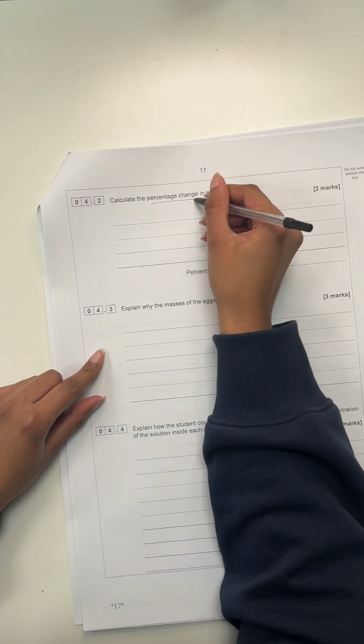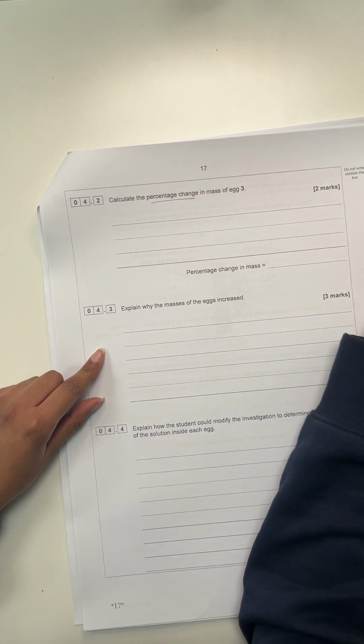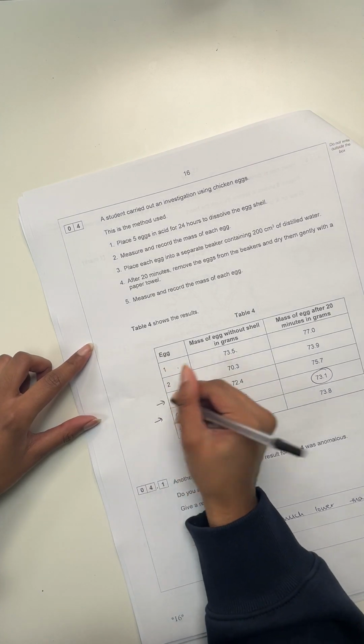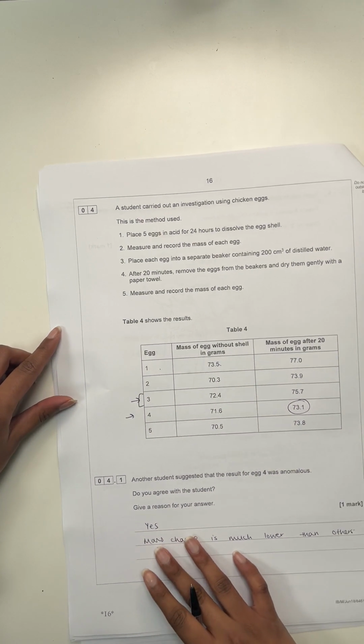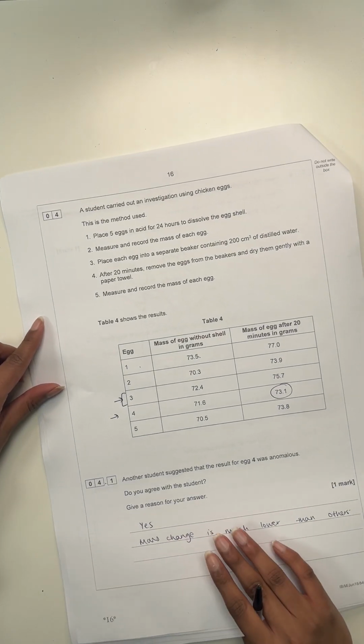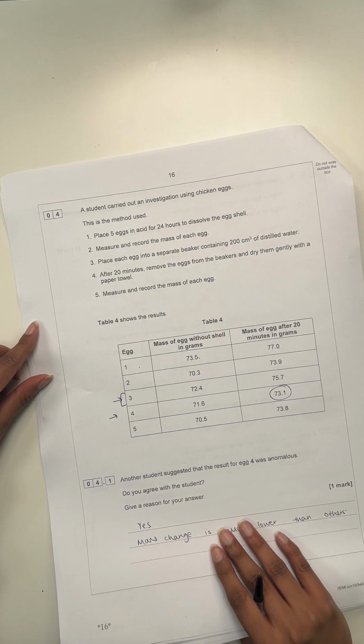Okay, straight on to part 2. Calculate the percentage change in mass of egg 3. So for this question, you have egg 3 that we're looking at now, and of course to do percentage change, you need to find the difference and divide it over the original.